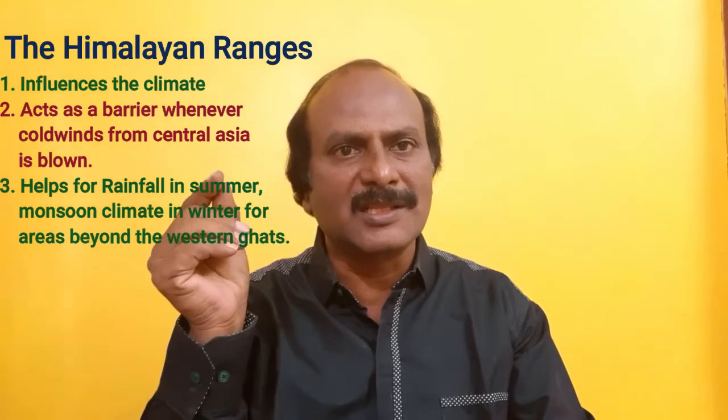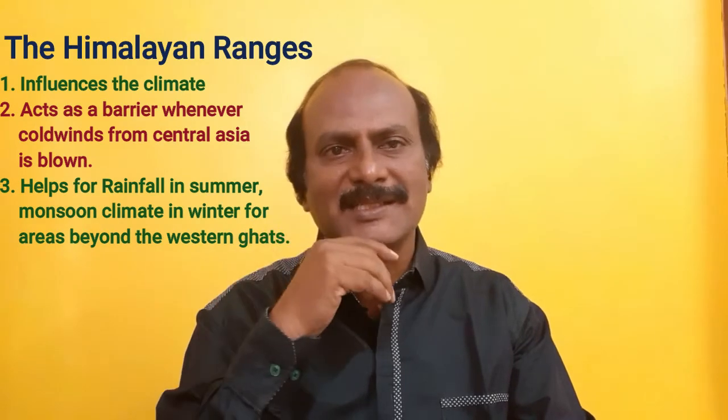In addition to that, if at all we wanted to say something about the Himalayas, if the Himalayas were not there, the total area would have dried up like anything. And moreover, these Himalayan ranges almost hold a grip on all the northwest and northeast and up to the central part of the Indian country.